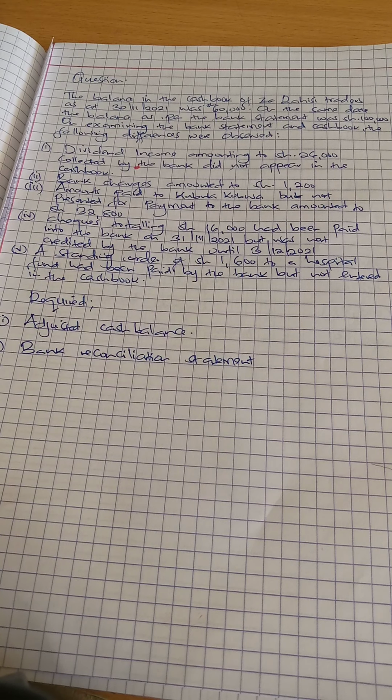Checks totaling 16,000 had been paid into the bank on 31st November 2021 but was not credited by the bank until 3rd December 2021. 5. A standing order of 1,600 to a hospital fund had been paid by the bank but not entered in the cash book. Required: 1. Adjusted cash balance. 2. Bank reconciliation statement.